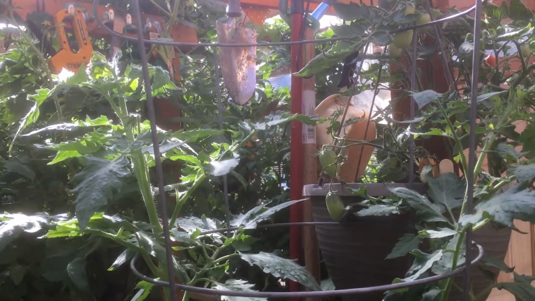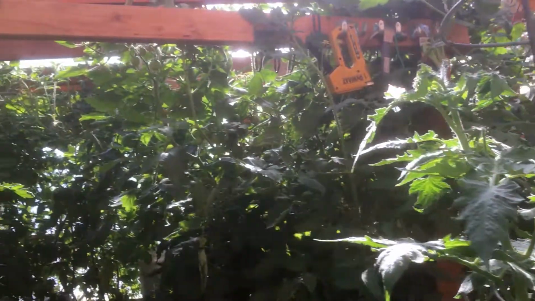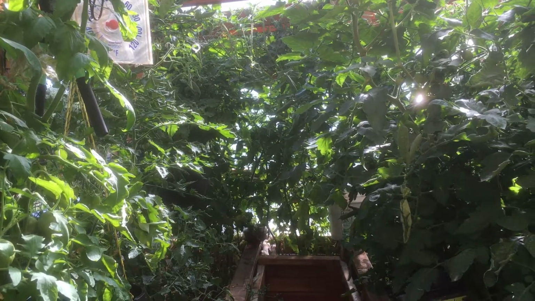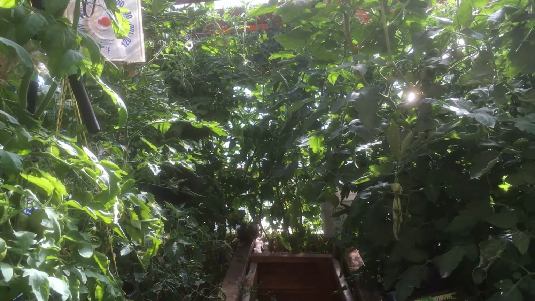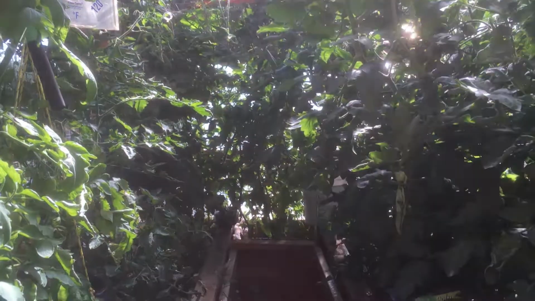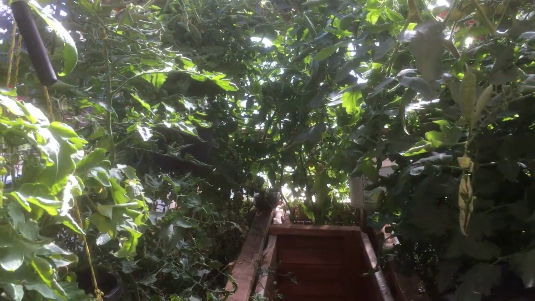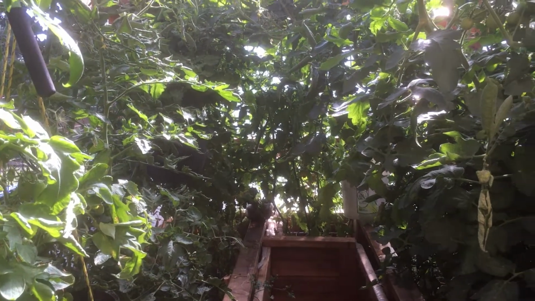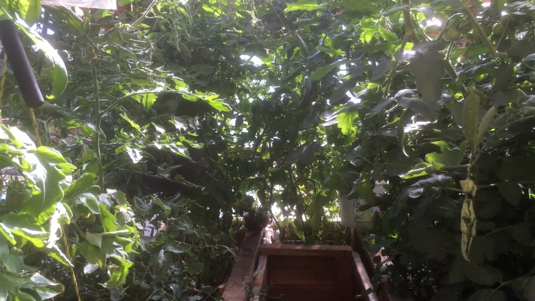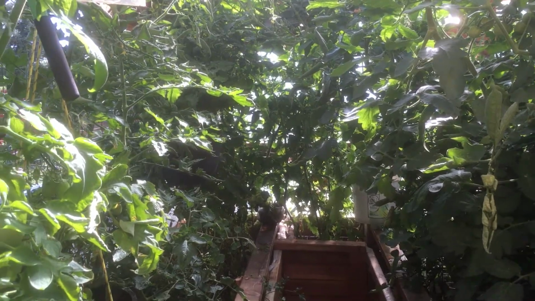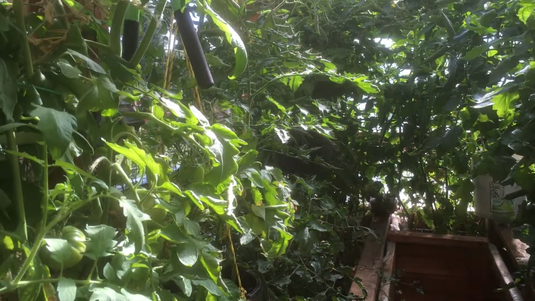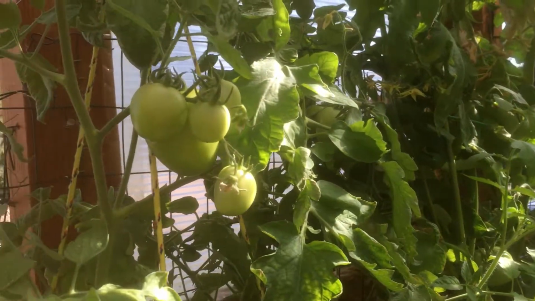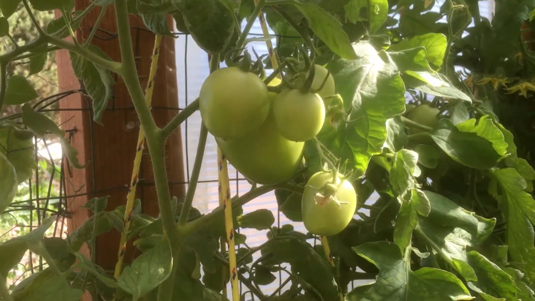suckers out, which indeterminate tomatoes will need constant work of removing the suckers all the time, and they grow really fast. I was out of town for a week, and I came back to the jungle, and even though I pruned everything before I left, I still have a lot of work to do now to make that whole green mass a little bit smaller, so the plants will have more energy to develop the fruits versus giving energy to grow the green mass.